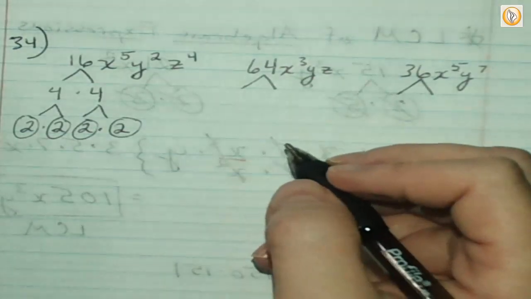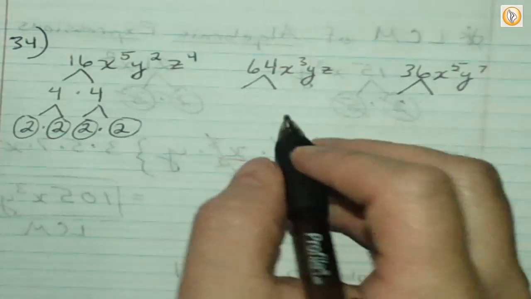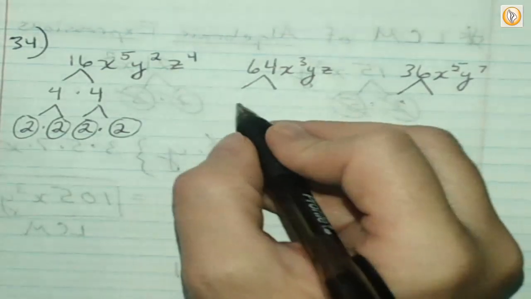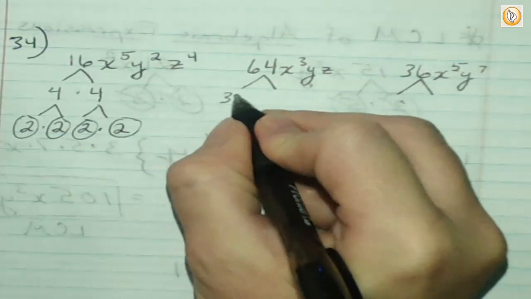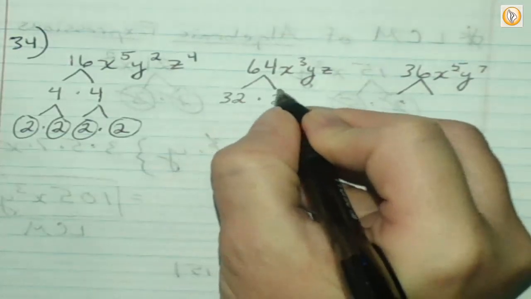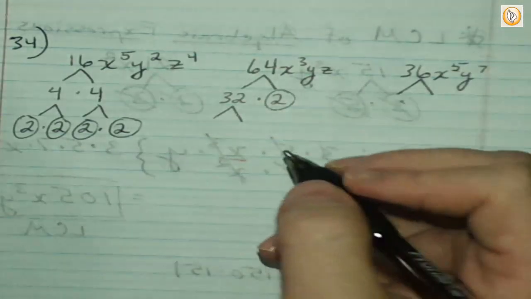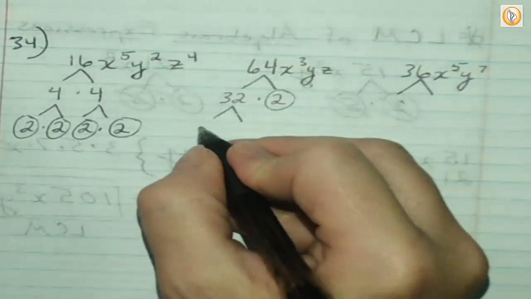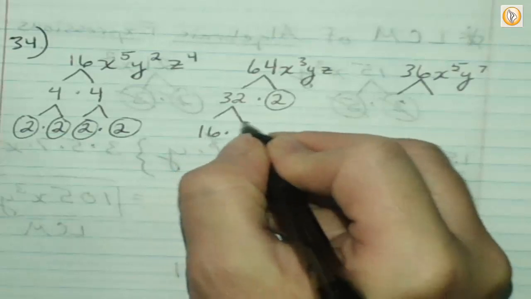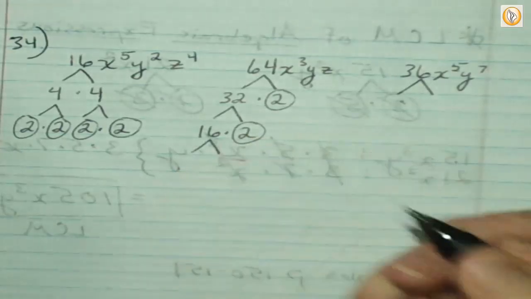64. Taylor, what two numbers multiply to give me 64? 32 times 2. 2 is prime. 32 is clearly not. What two numbers give me 32? 16 times 2. 2 is prime. 16 is not.